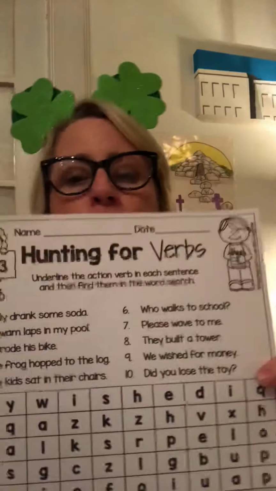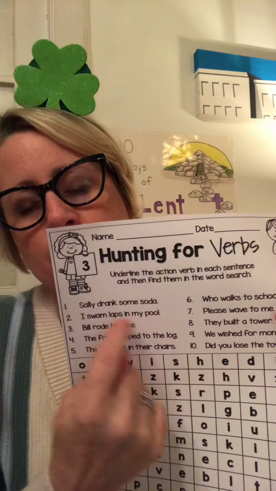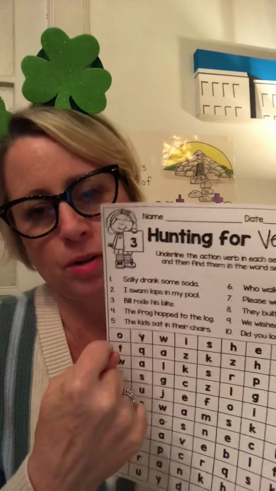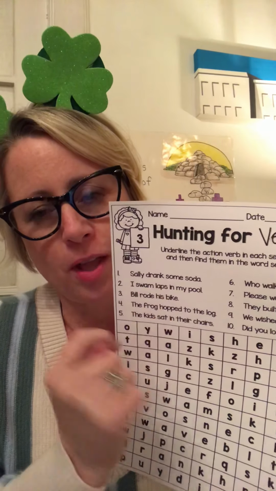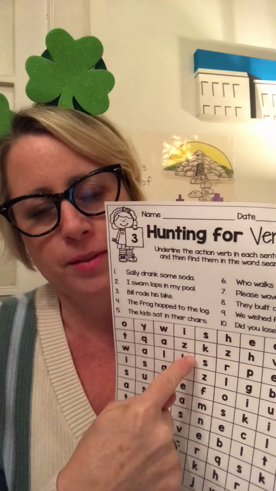All right, so you are going to be not hunting for nouns, but you're going to be hunting for verbs. So make sure when you're reading in your sentences that you're looking for those verbs, those action words, and underline your action words, and then find them in your word find. Okay?